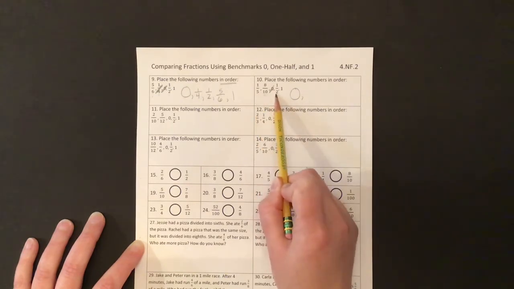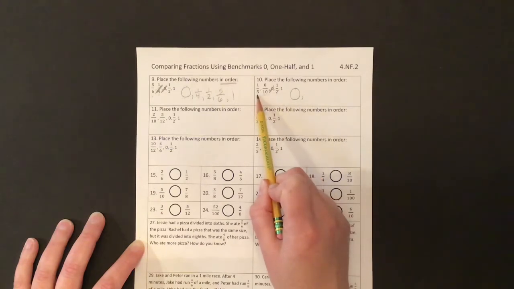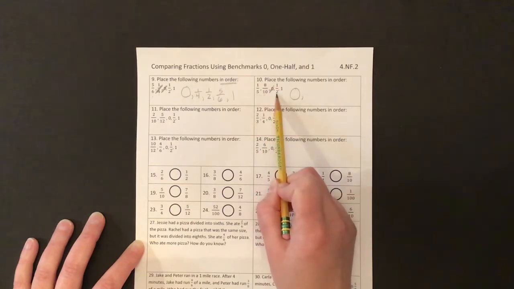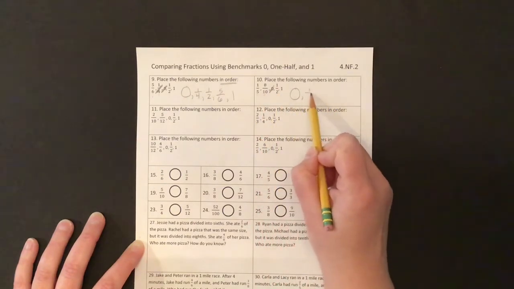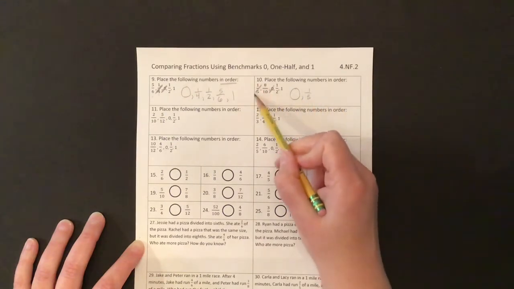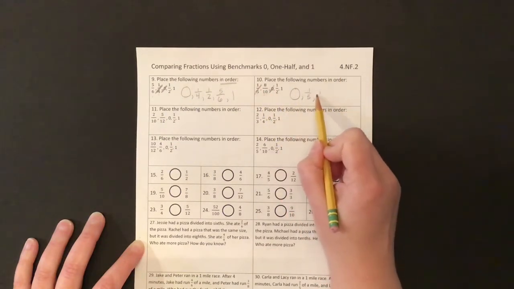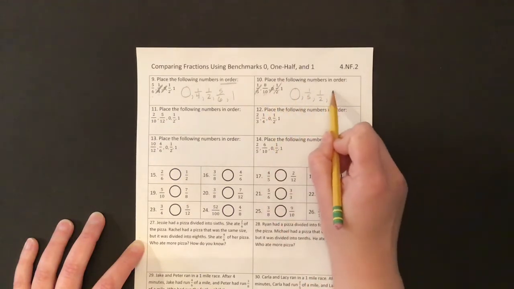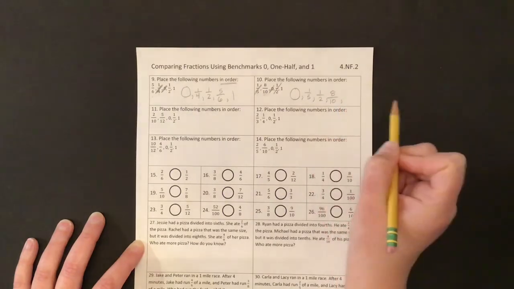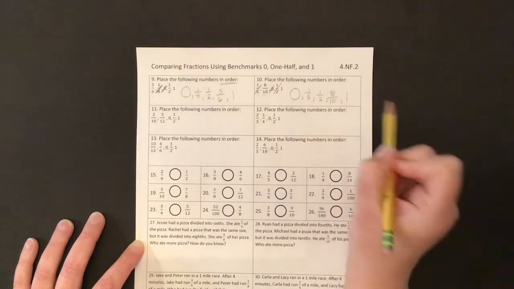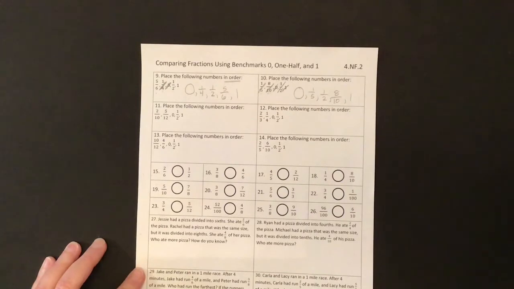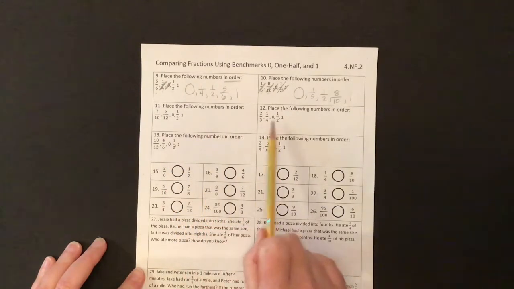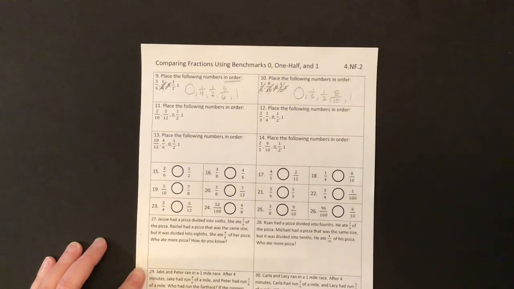This is a little bit like number 9. Fifths are smaller pieces than halves. So 1/5 would come next. Then we would go to 1/2. And then 8/10. And then the whole. Go ahead and work on number 11, 12, 13, and 14 on your own, and then we'll look at number 15.